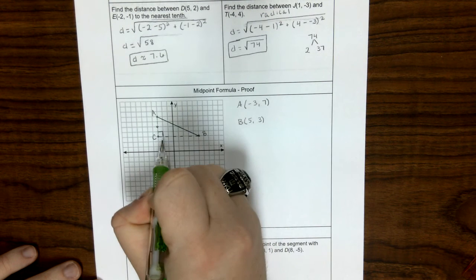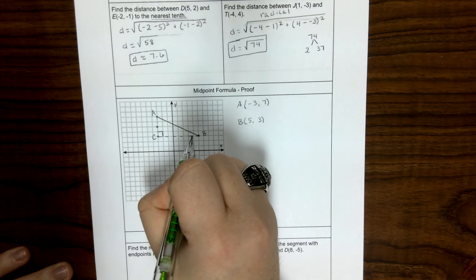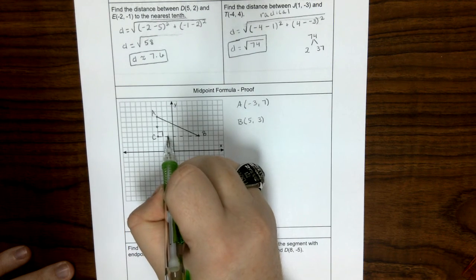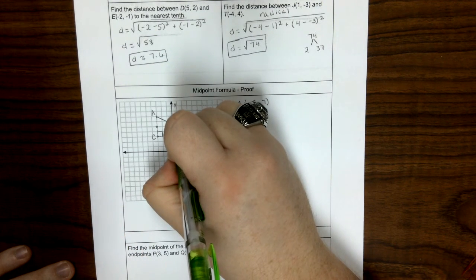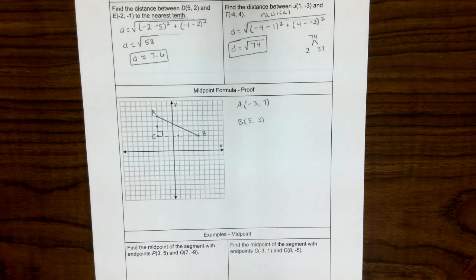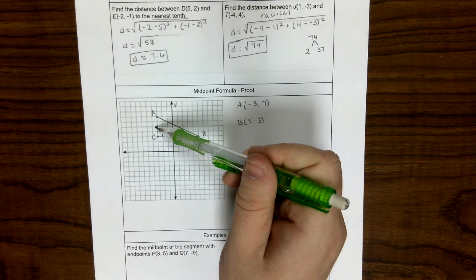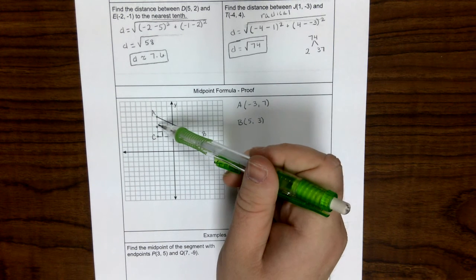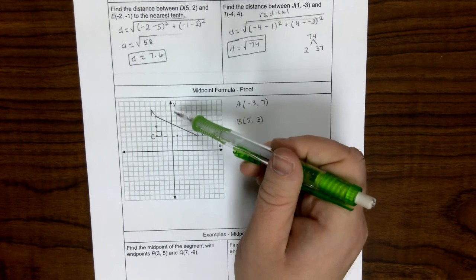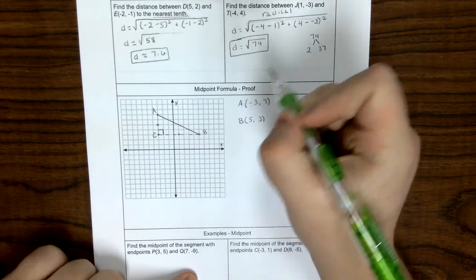What's the midpoint of BC? Well, how long is that? 1, 2, 3, 4, 5, 6, 7, 8. It's 8 long, so 1, 2, 3, 4 is halfway. Okay. Now what I'm going to do is draw lines that run through the midpoints of both of these. So this one we're going to draw a horizontal line through it, and this one we're going to draw a vertical line through it. And that should tell us where the midpoint of AB lies at.